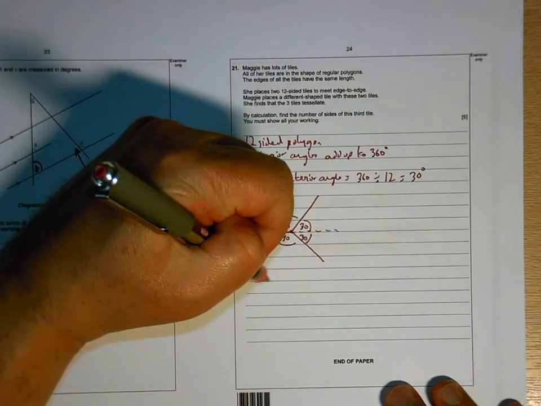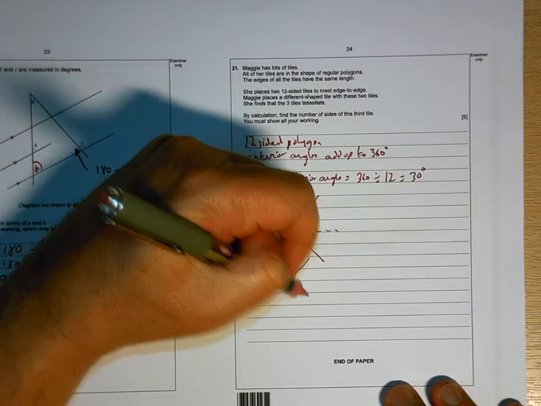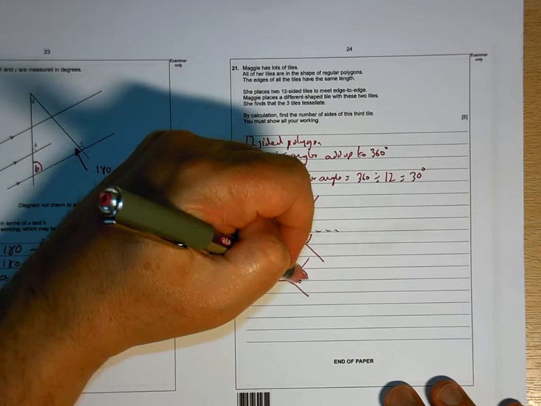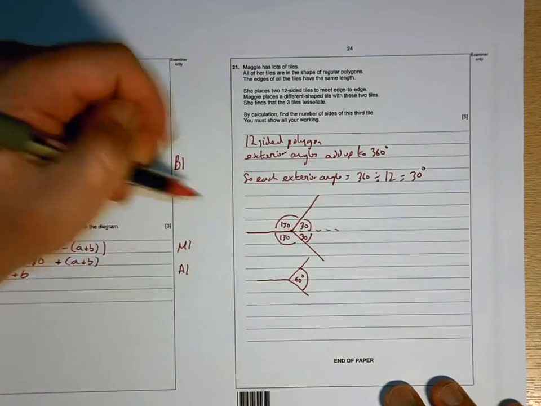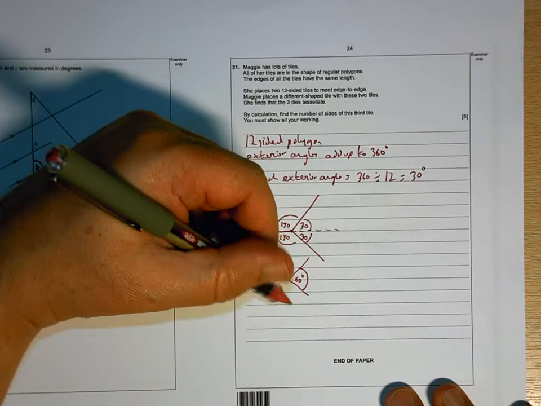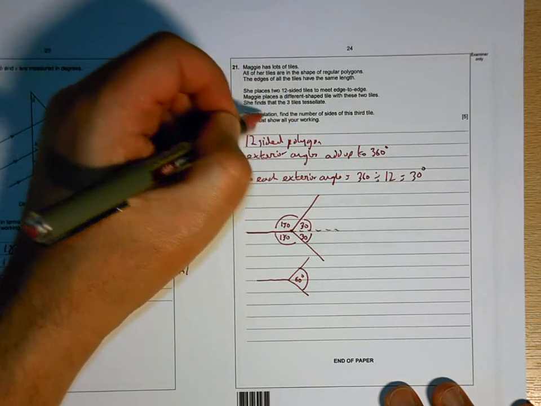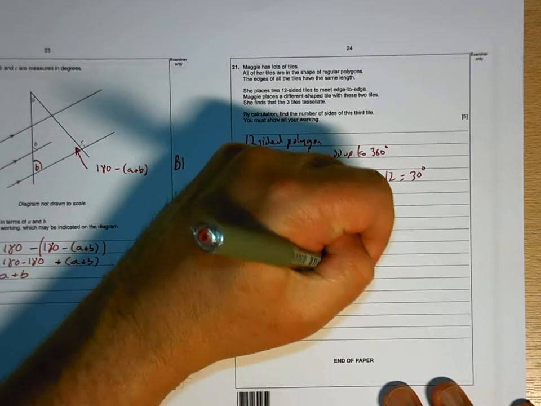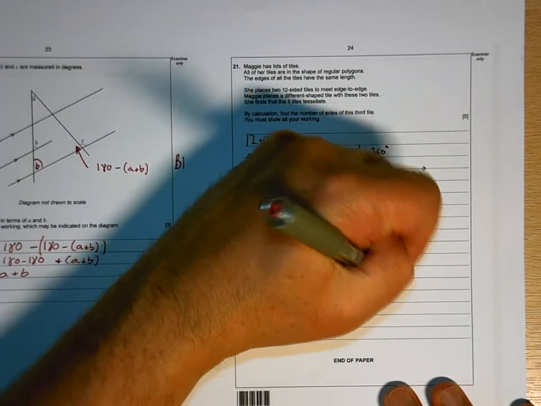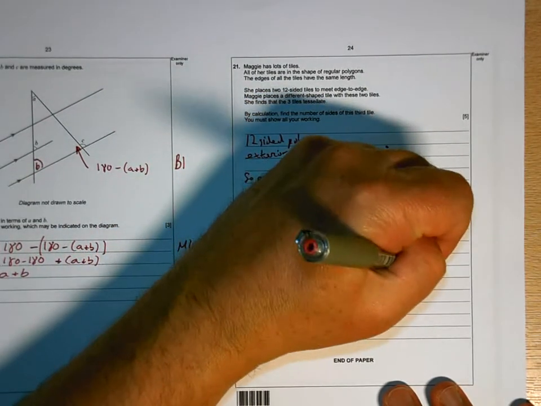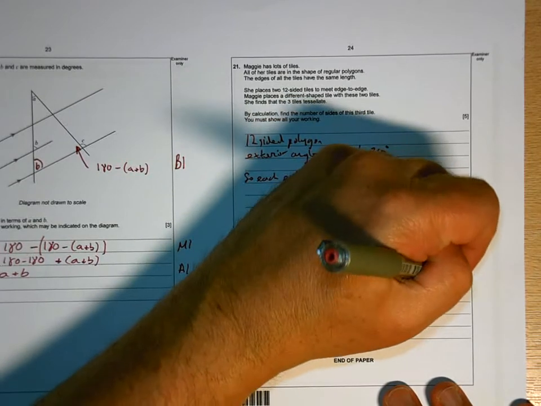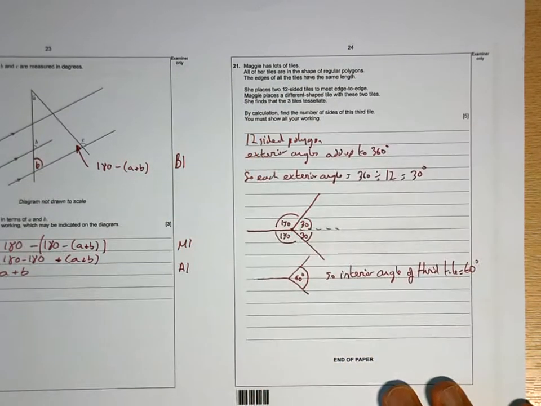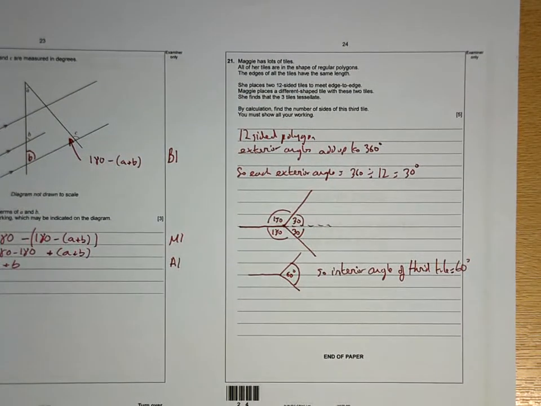So what we've got, that's telling us that the interior angle of the other shape, the 3rd tile, is 60 degrees.